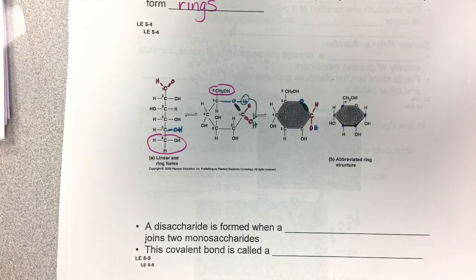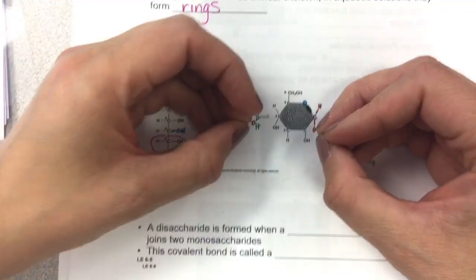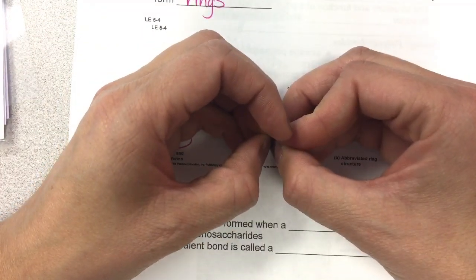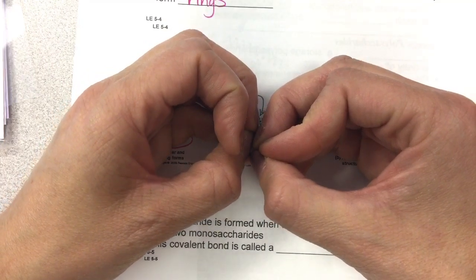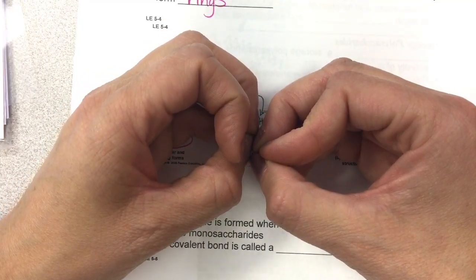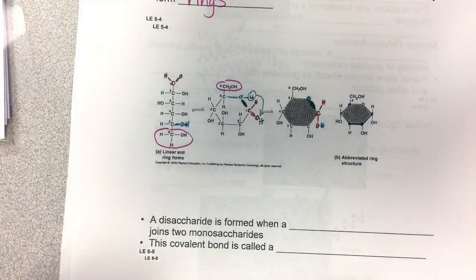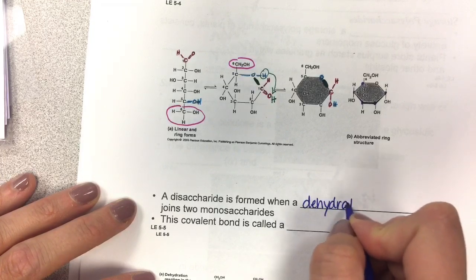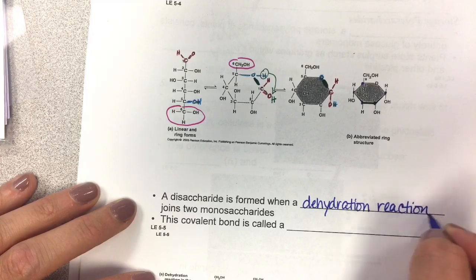Now let's look at what happens when we take two rings, two sugars, monosaccharides, and hook them together. Now we don't have a monosaccharide anymore. We have two sugars hooked together, and therefore that is a disaccharide. A disaccharide is formed when a dehydration reaction joins two monosaccharides.